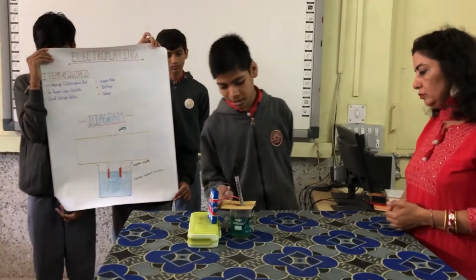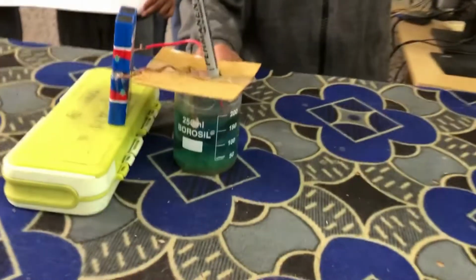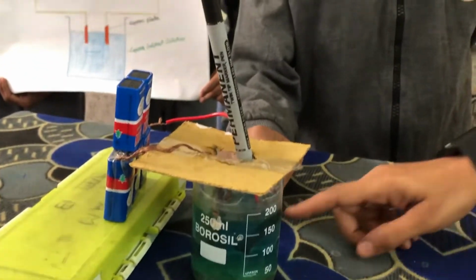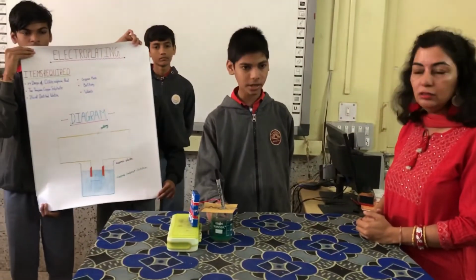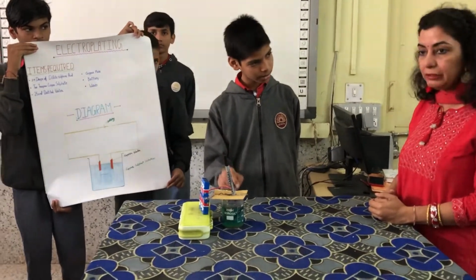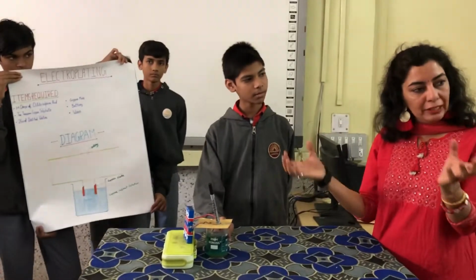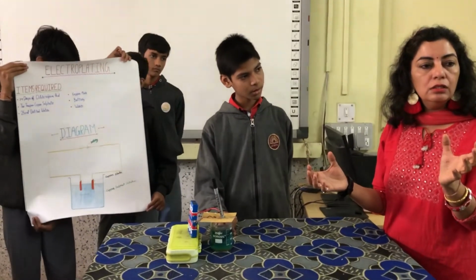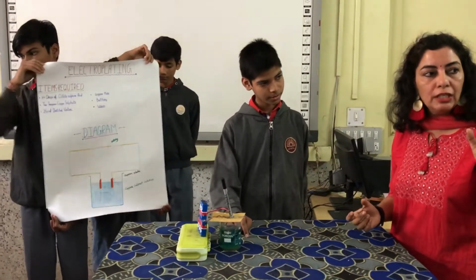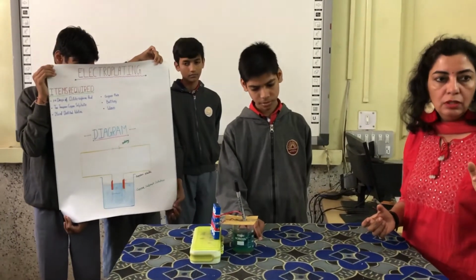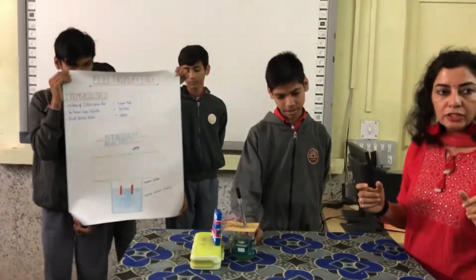Ma'am, when electricity flows, the copper sulfate and the sulfuric acid split. Copper sulfate will split into what? Copper and sulfate. What is the charge of copper? Positive. And sulfate is negative.